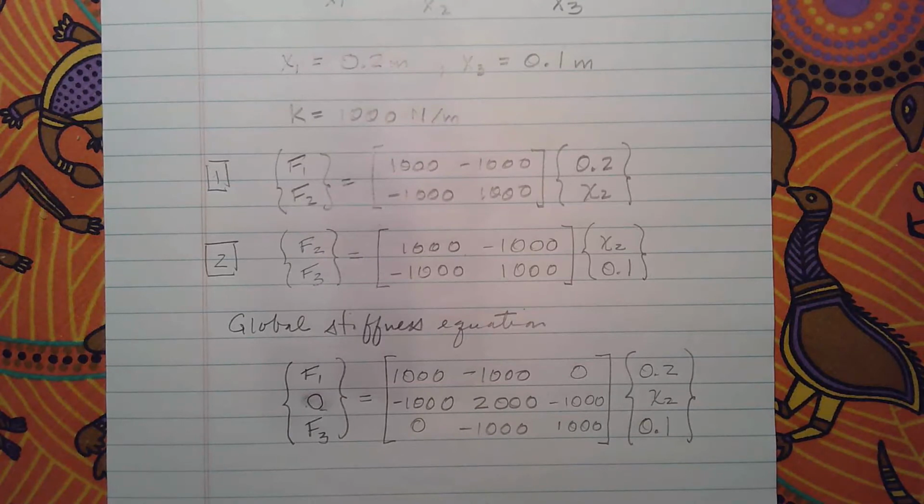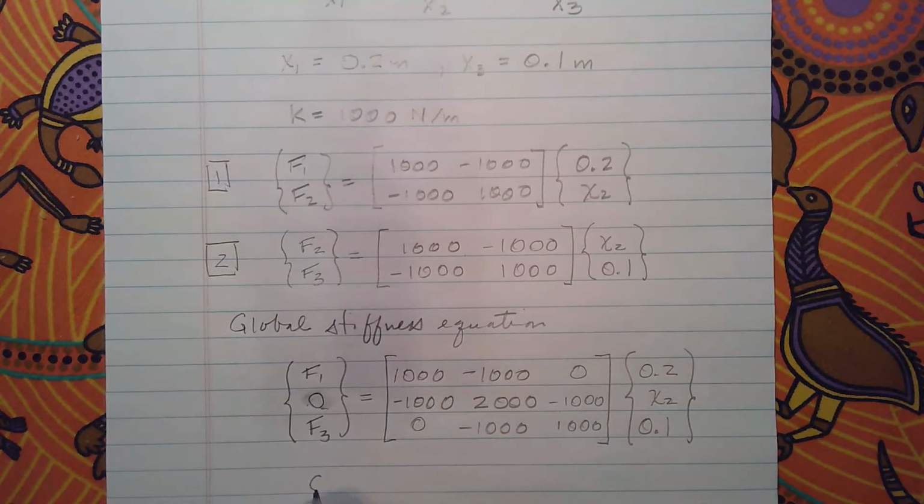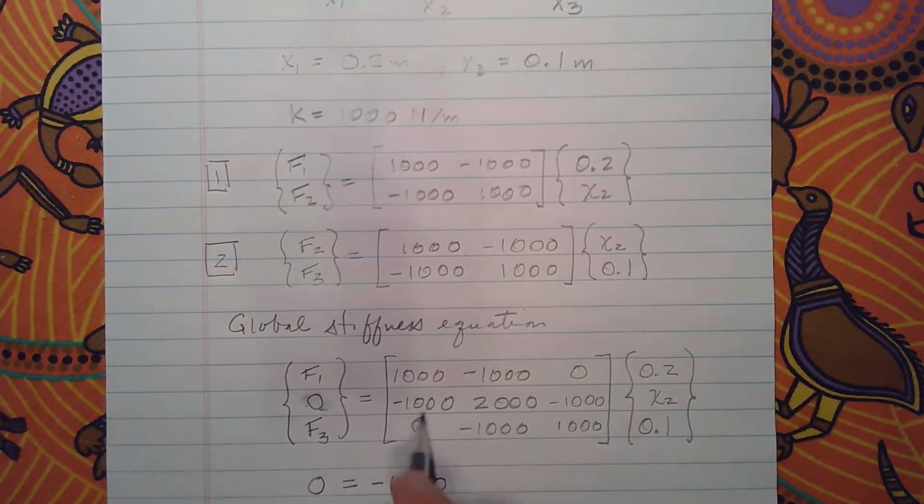Now, actually, what we can see, we've got a number of things that we can find. We do x2, and if we use the second equation in here, what we can see is we'll have a 0 on the left equals minus 1,000 times 0.2.